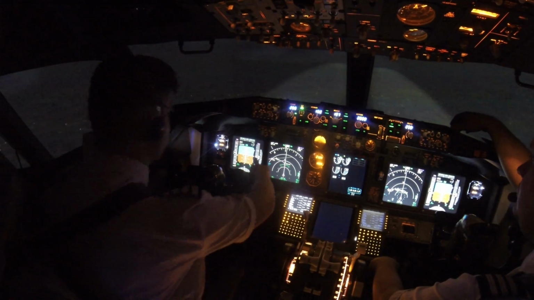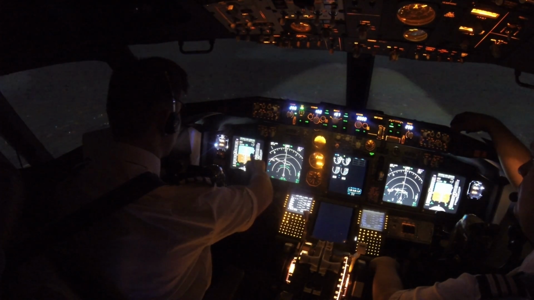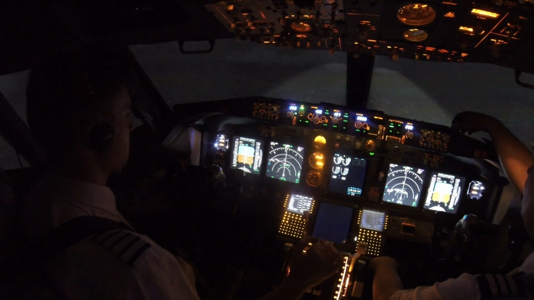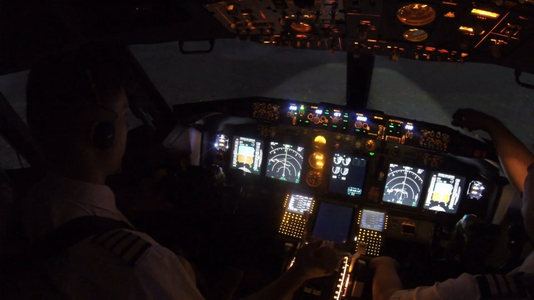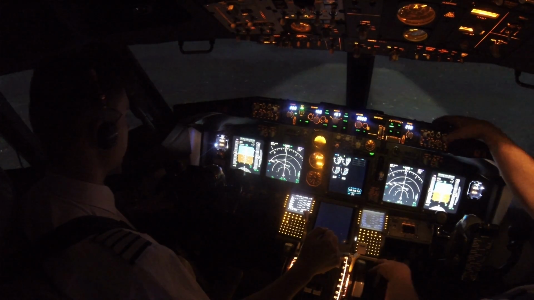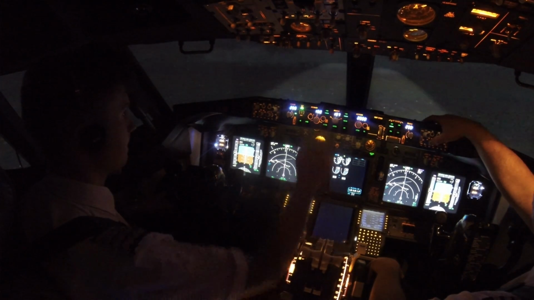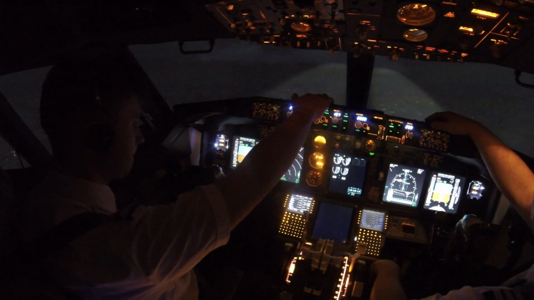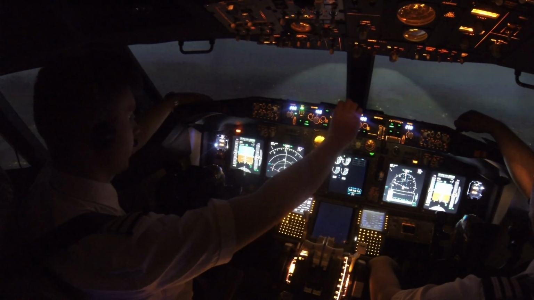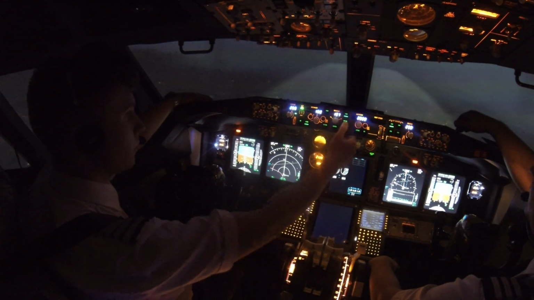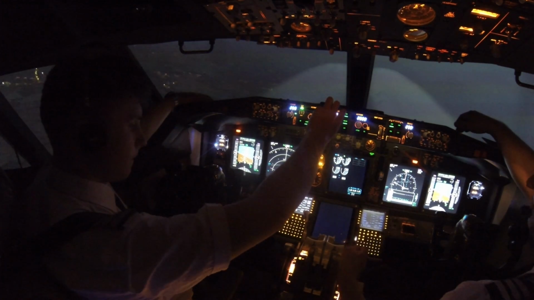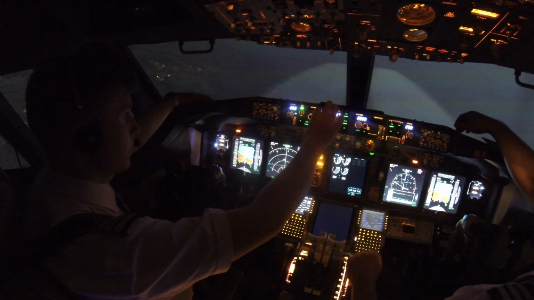As you can see, we are under the glide slope, so we will catch it up very well later on. 1000 to level. 1000 level checked. We go for heading select, okay, flap 5. Speed checks, flap 5. Speed set 180.